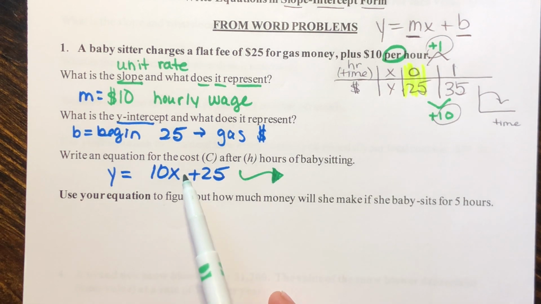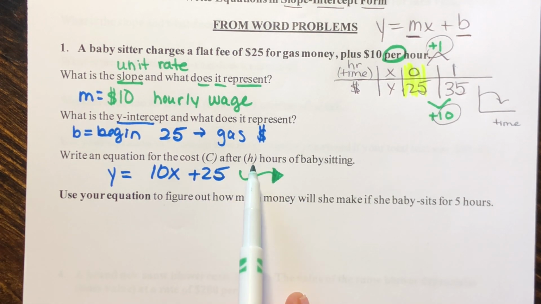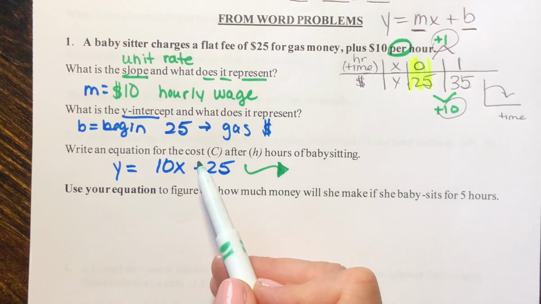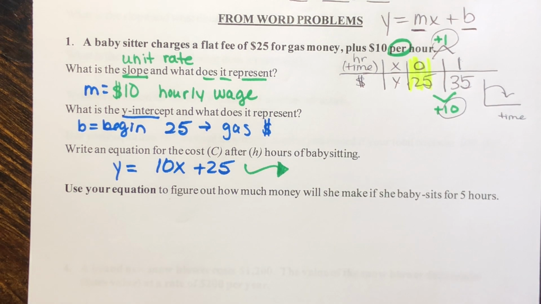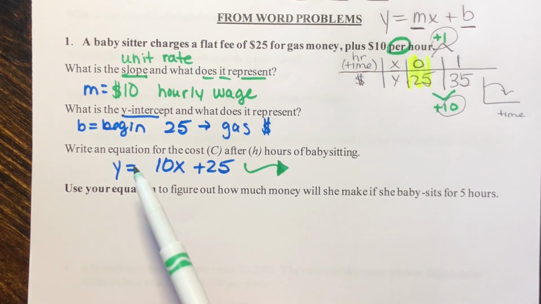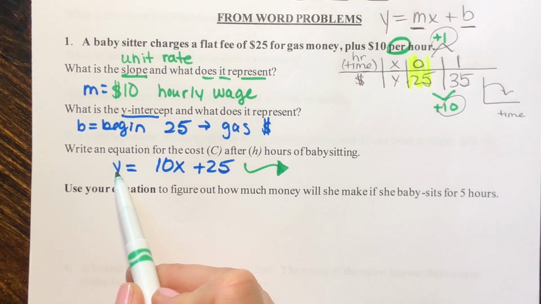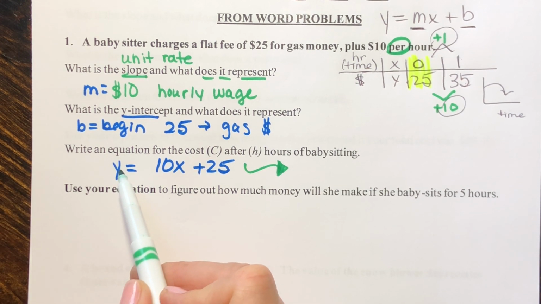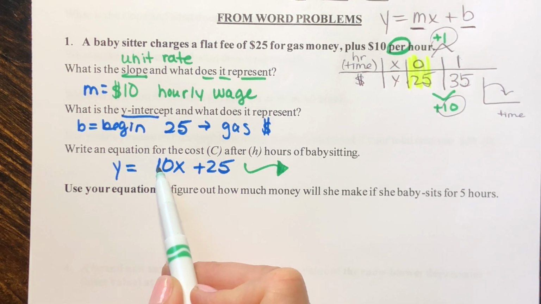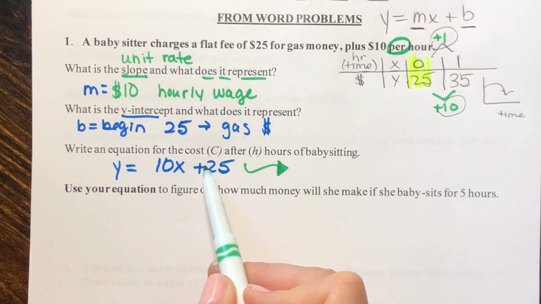And we're going to stop using x's and y's, and we're going to start to incorporate C for cost and H for hours. And so we're going to replace the y and the x with a C and an H, but you got to do the right one in the right spot. And to do that, I want you to think about it. What makes sense? Does my cost, to their cost, I guess you could say, I've been calling it income, does the cost equal $10 per hour plus 25?